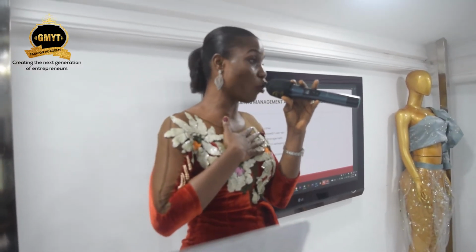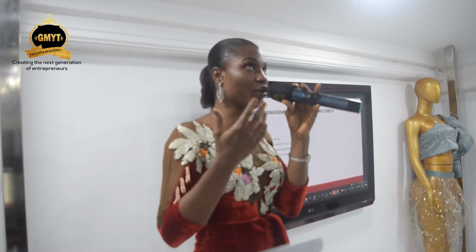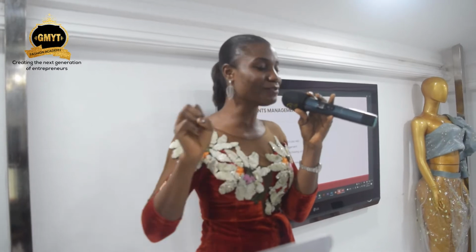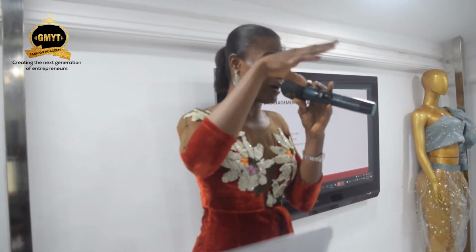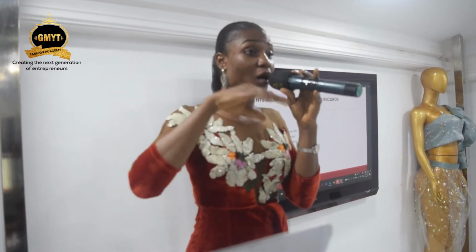Then for every dress, there's a total amount, markup. There's a total amount you want to pay yourself. Assuming for every dress I get, I want to pay myself 7,000 naira. Even if I enter a plane to go and buy cloth in Ghana, I will not touch that 7,000 naira. That 7,000 naira is for me. So definitely every other thing I'm doing, I am calculating it.